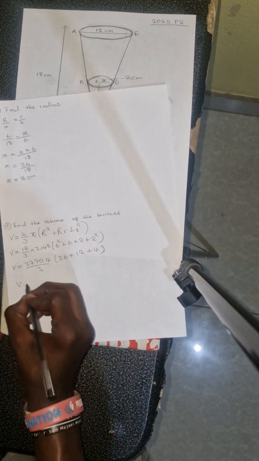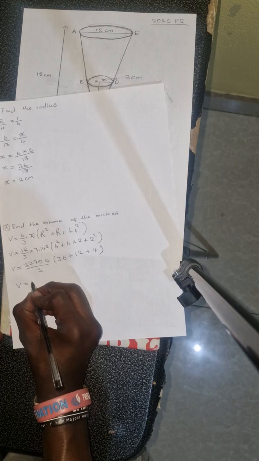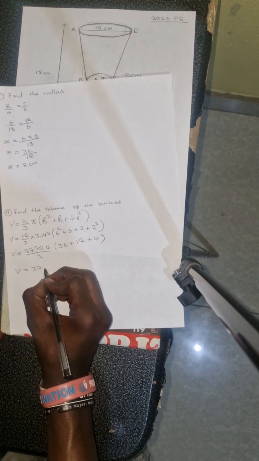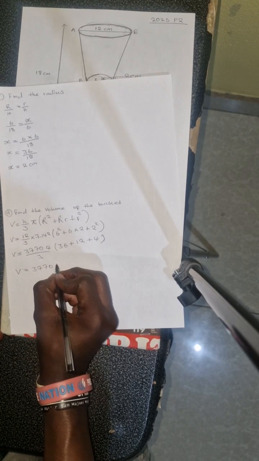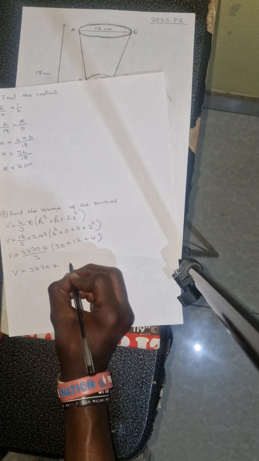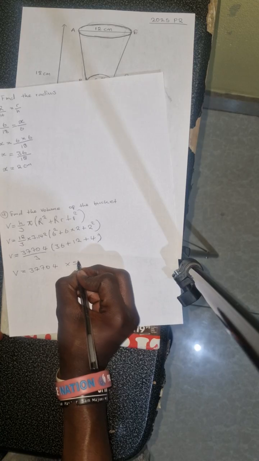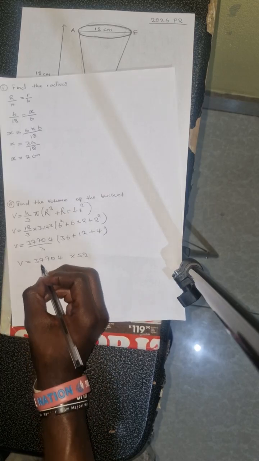So volume is equal to 37.704 times 52, divide by 3.